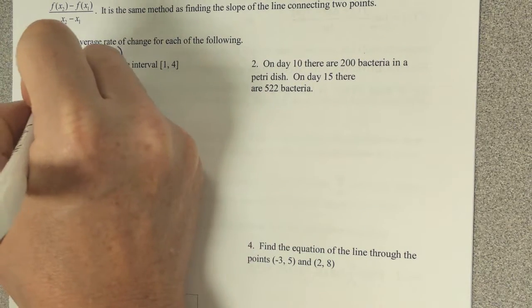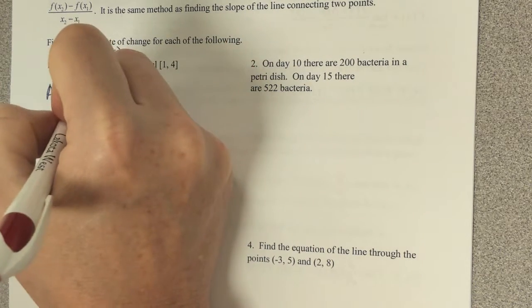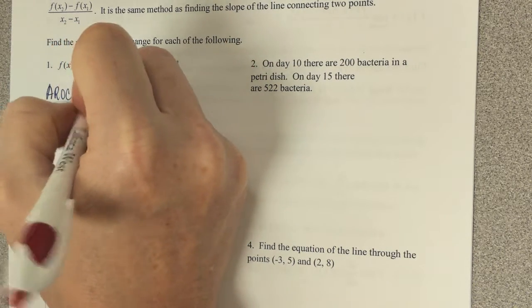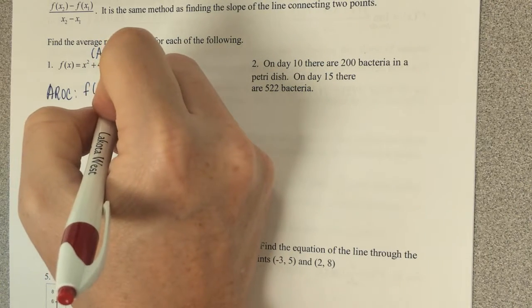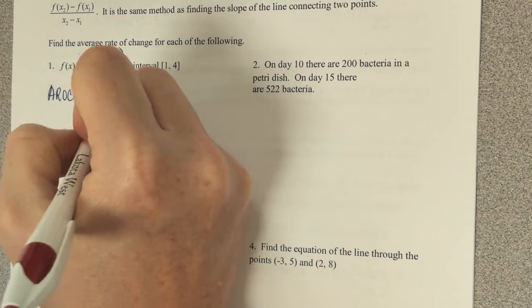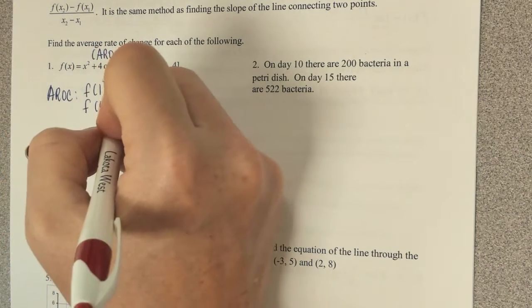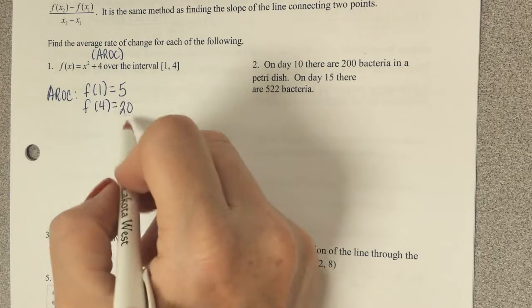So to find the average rate of change, the first thing I have to do is I have to know what is f of 1. So if we plug 1 into this function, what do we get? 5. Then I also have to know what is f of 4. If we plug in 4, what are we going to get? 20. So these are our y values.